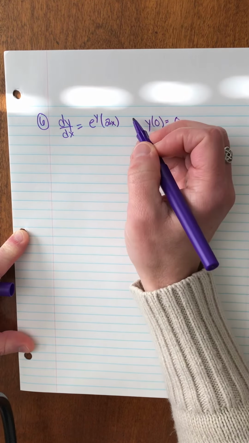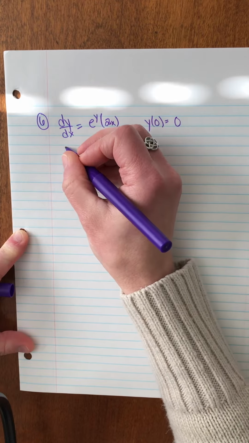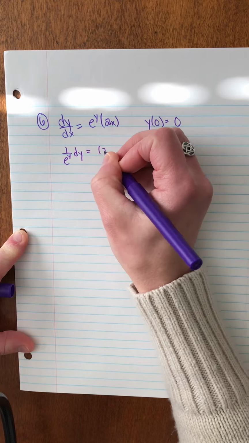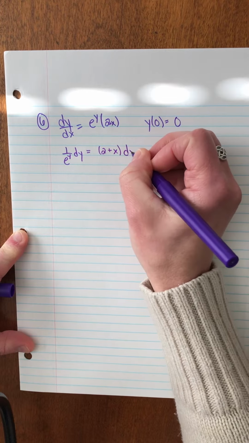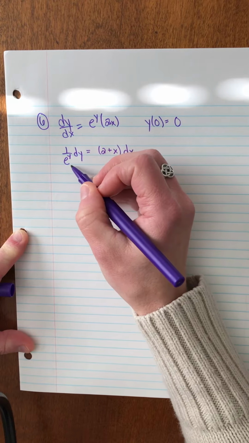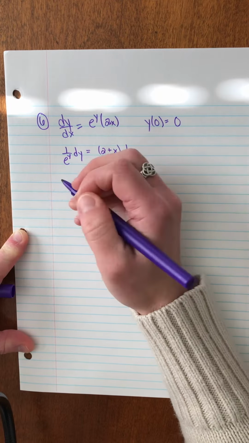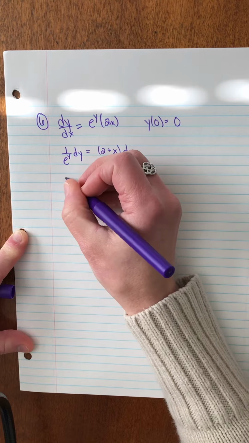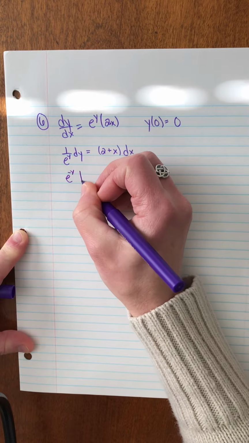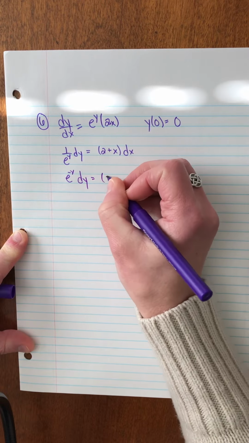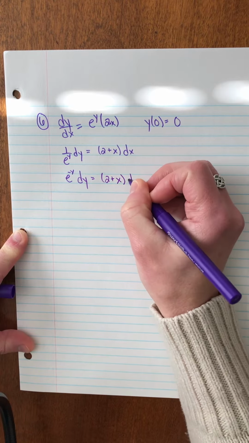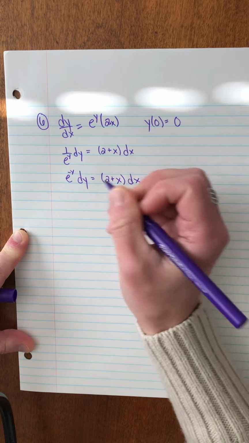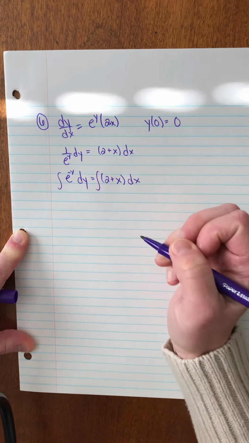All right, so I'm going to multiply by dx and divide by e to the y. So I'm going to get 1 over e to the y dy equals (2 plus x) dx. And once again, I'm going to rewrite the 1 over e to the y so that it's a little bit easier to take the antiderivative. When you have this in the denominator, I can rewrite it as e to the negative y dy equals (2 plus x) dx. All right, so now it's a little bit easier to take the antiderivative of each side, so we're going to integrate each side.